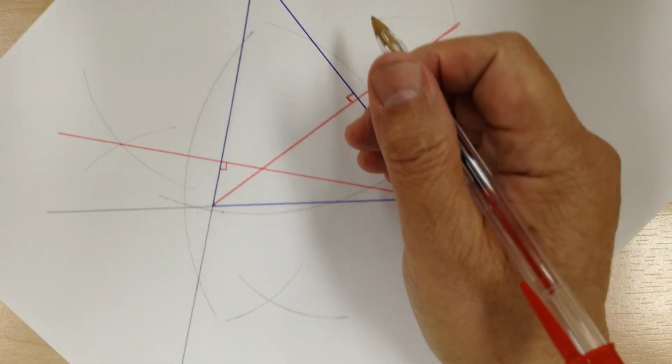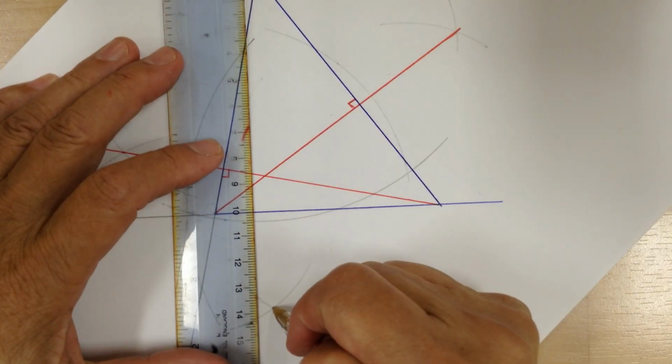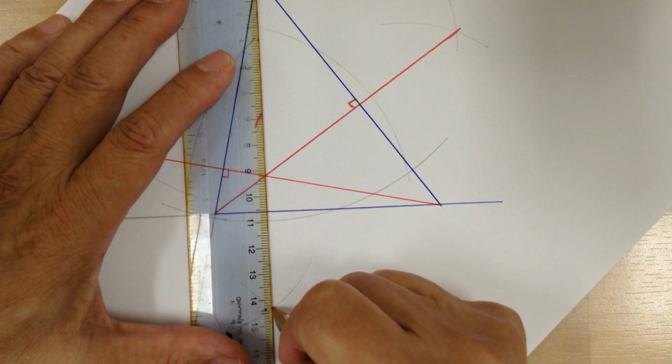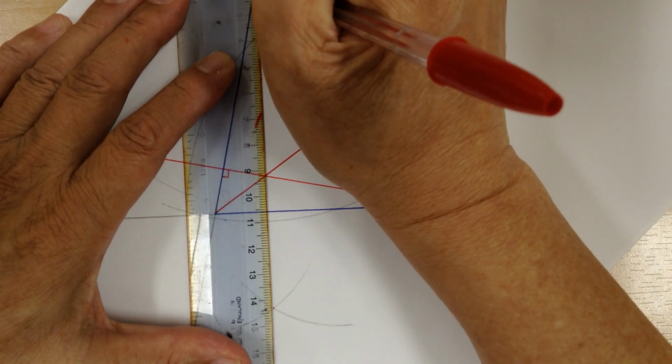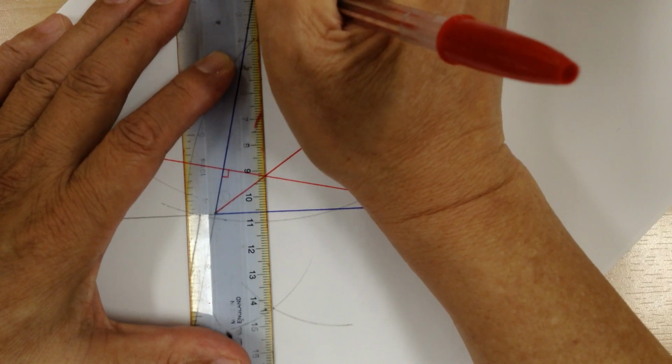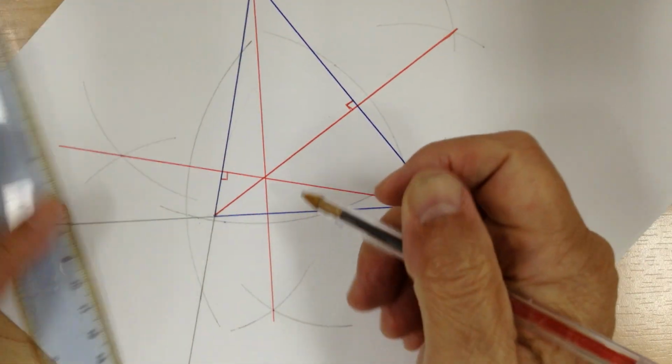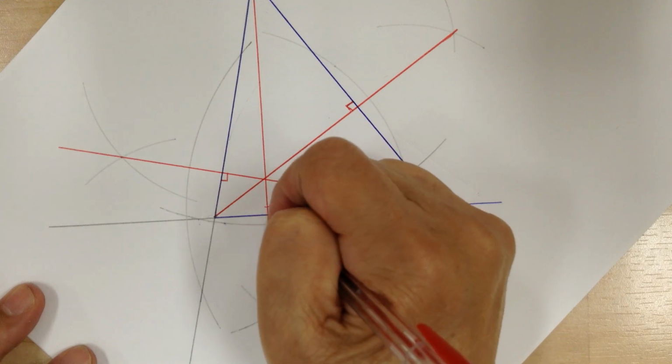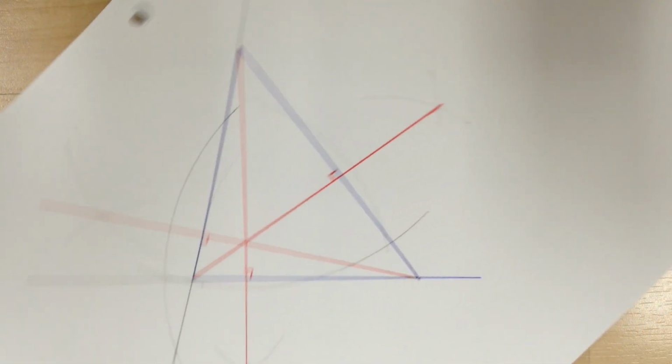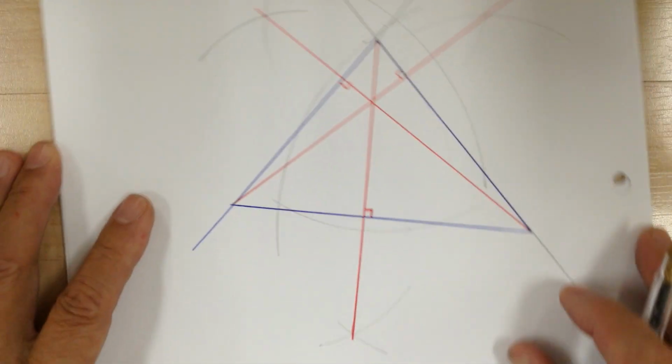Again, if you do it accurately enough, they should meet in that one point. Okay, let's see how the accuracy is. Okay, that's pretty good. Okay, so this is your orthocenter.